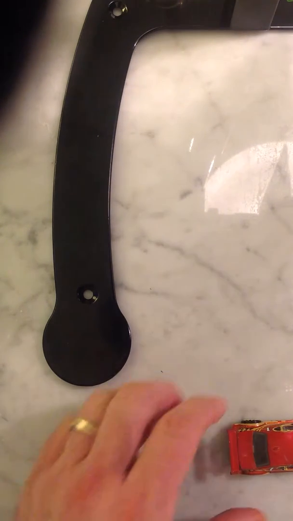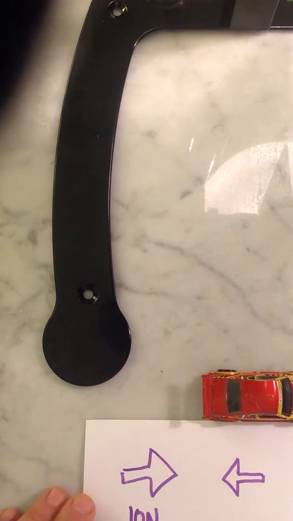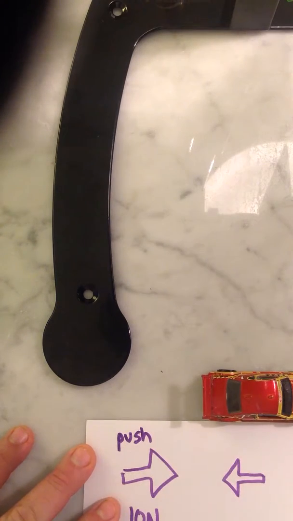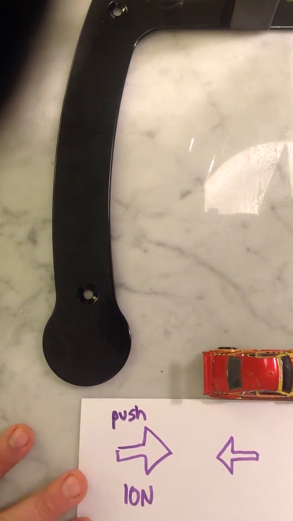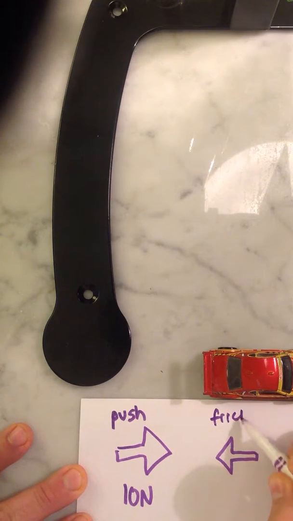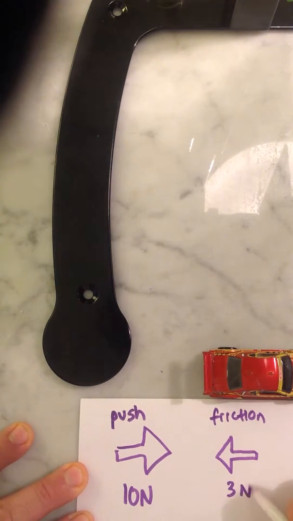So if we're looking at that from a forces point of view, there are two forces going on here. The first force is the push from behind. We're going to say that's 10 newtons. The second force is friction, and of course it's going in the opposite direction, and let's just say it's 3 newtons.